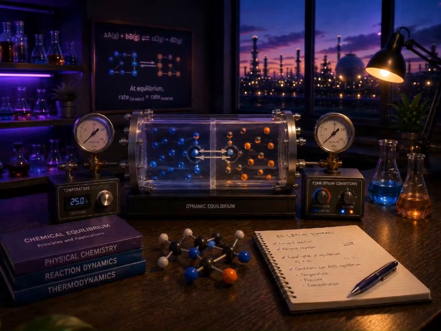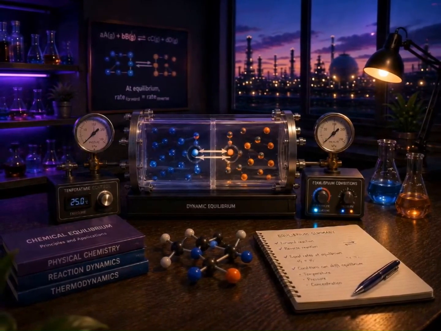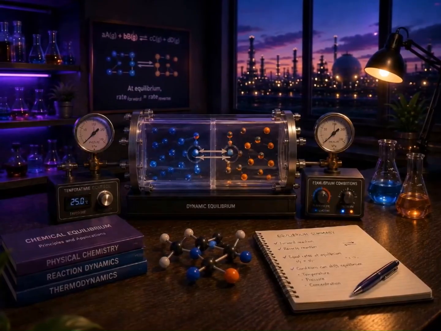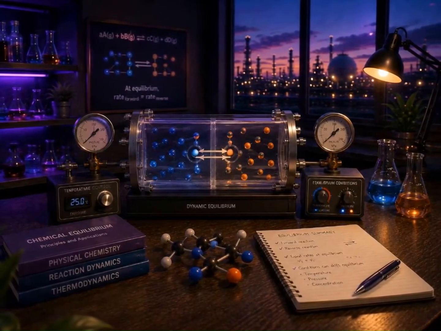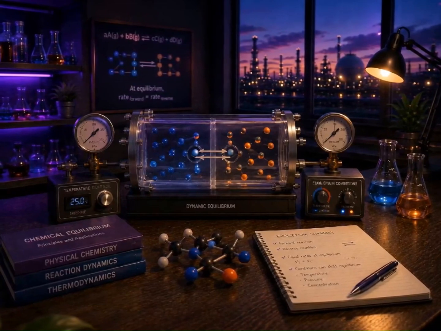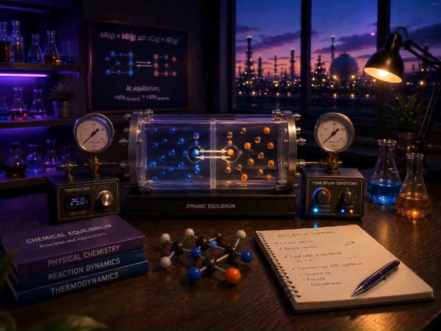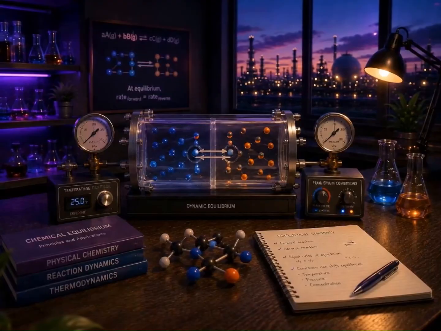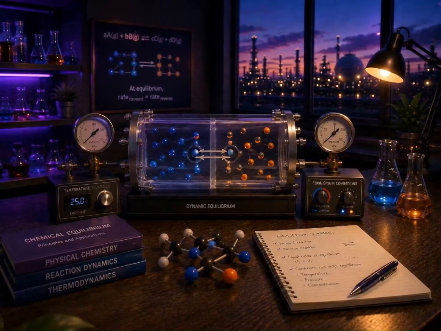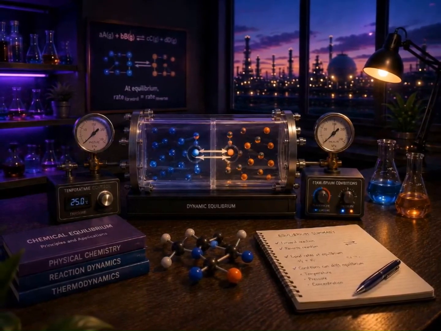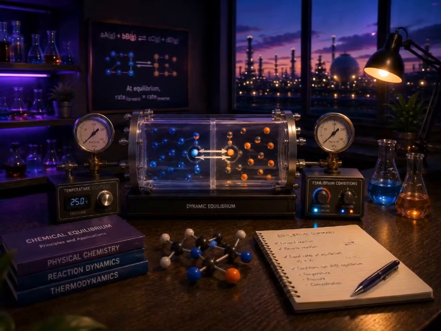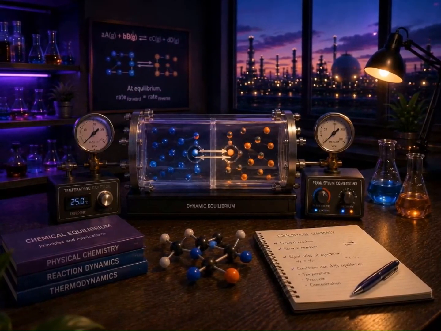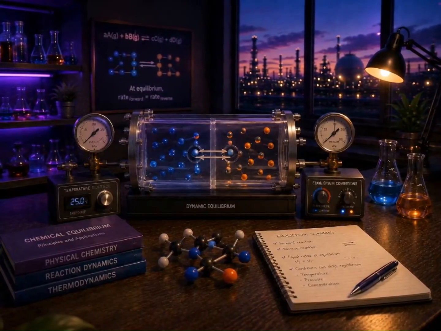In a reaction profile diagram, the activation energy is shown as the energy difference between the reactants and the top of the energy barrier. For an exothermic reaction, the products have less energy than the reactants, and energy is released overall. For an endothermic reaction, the products have more energy than the reactants, and energy is absorbed overall.